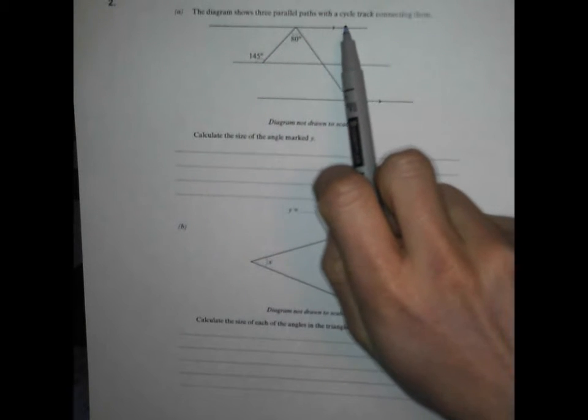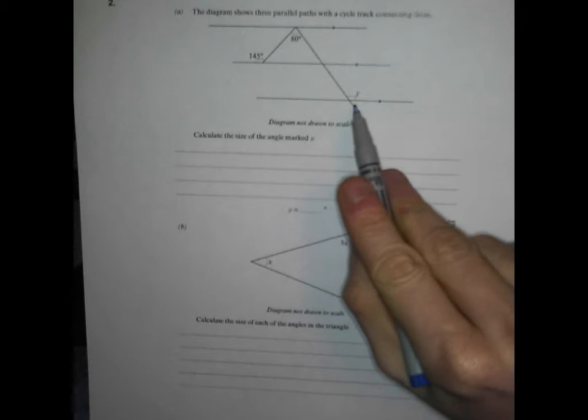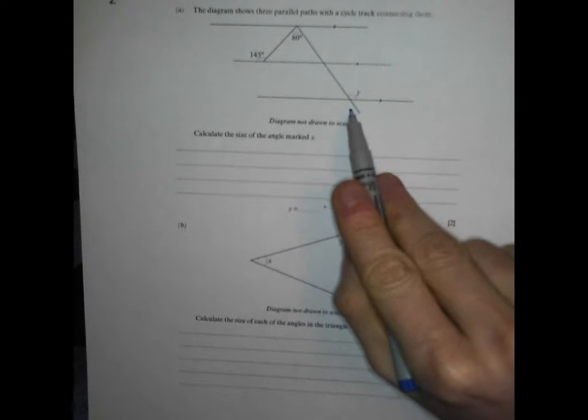Now let's take a look at this one. The diagram shows 3 parallel paths with a cycle track connecting them. Calculate the size of the angle marked Y. Okay, few steps needed here. My advice whenever I get an angles question is just to think what's going to help me get that angle.